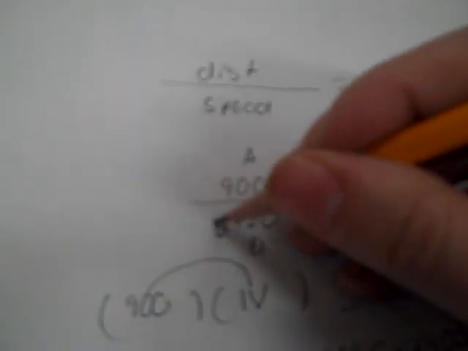But now that I know V is 240, I can replace both V's with 240. And now to find the time, I take the distance divided by the speed. They need to be equal because they traveled for the same time. So this has to equal 800 divided by 240.